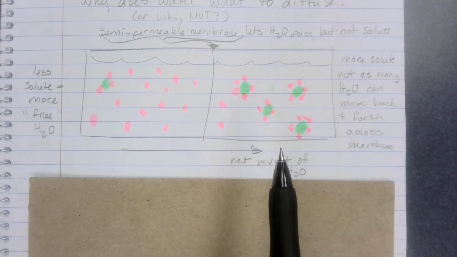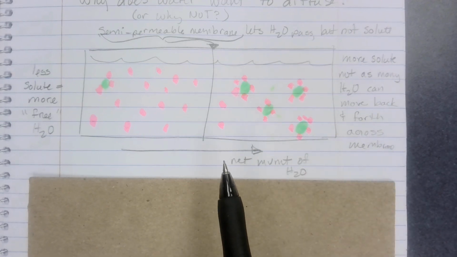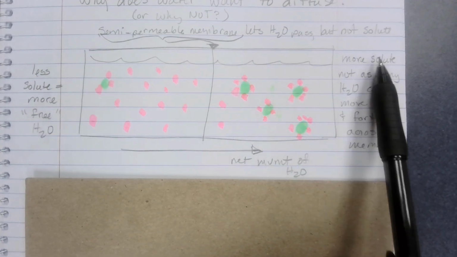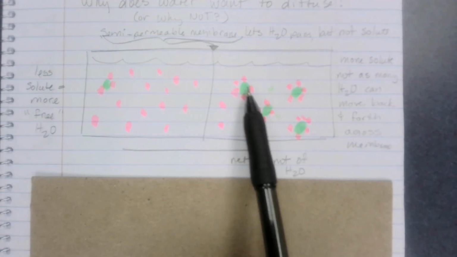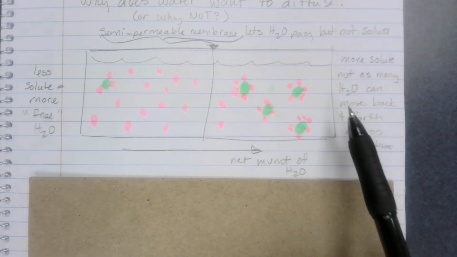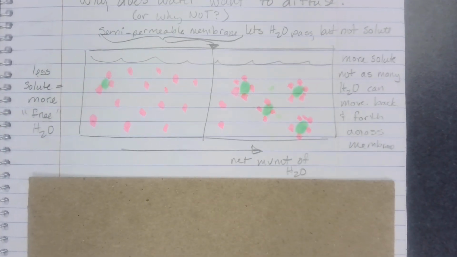With more solute, not as many water molecules can move back and forth across the membrane. So on this side, I have more solute molecules. The water molecules have a tendency to be attracted to the solute molecules, and you can see the pink dots clustering around the green dots. Green is solute, pink is water. There is more solute on the right-hand side, so not as many water molecules can move back and forth across the membrane.